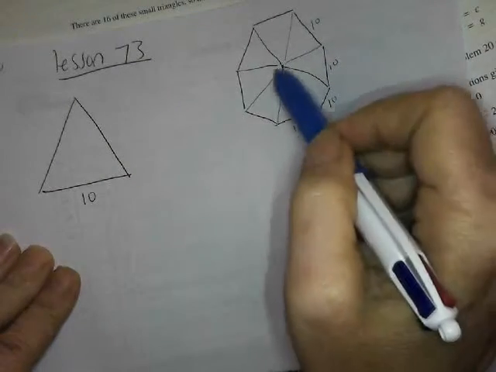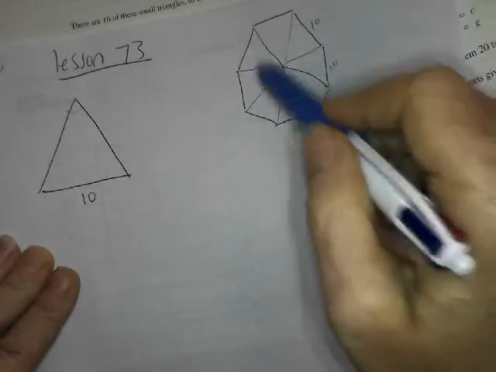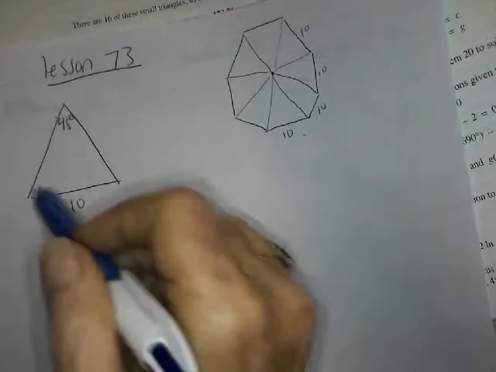And then how can I get this right here? Well, I go 360 divided by however many triangles there are. There's 8 triangles in this one. So 360 divided by 8, that's 45. So that's 45 degrees. We know it's isosceles. I could find these two if I wanted to. I could go 180 minus 45 and divide it by 2.